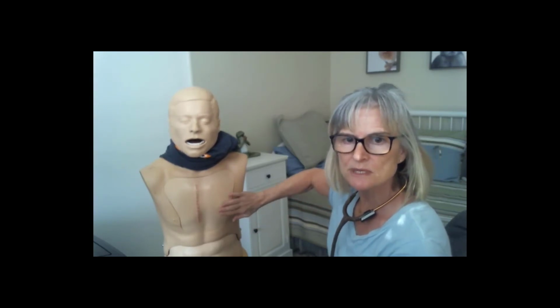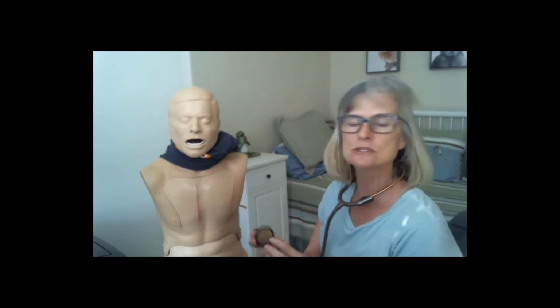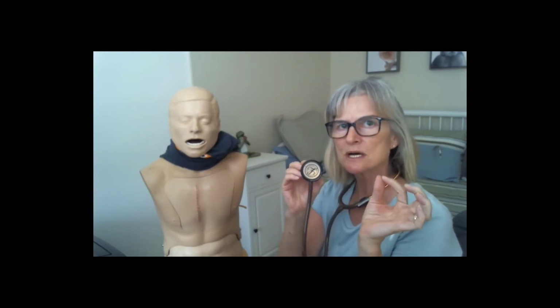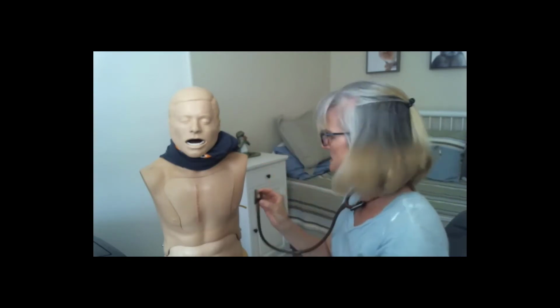So if you have a female patient or you have a patient with pendulous breasts, then have them lift up for you. And then you are going to listen to the apical pulse with the diaphragm, okay? Diaphragm, because the diaphragm is better at hearing the high-pitched tones of S1, S2, the mitral valve and the aortic valve closures, okay? Snapping closures.